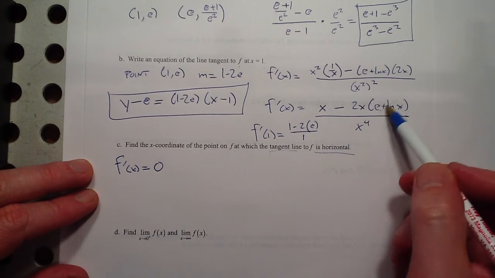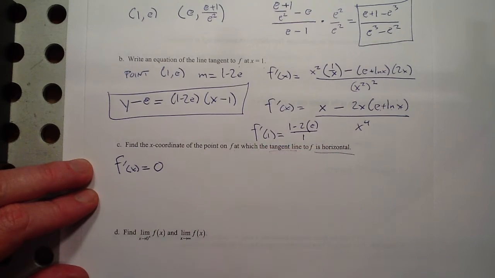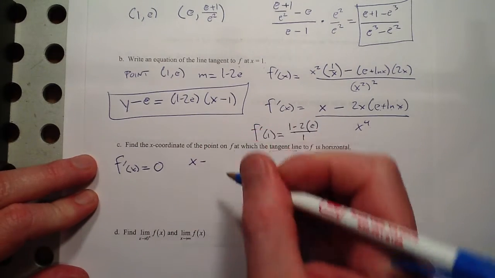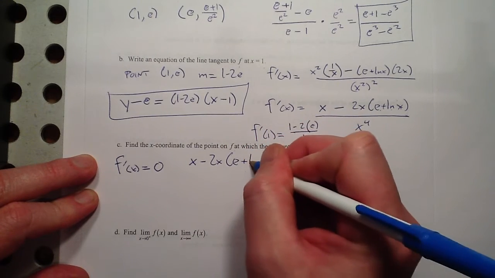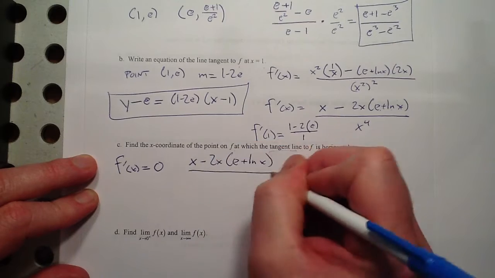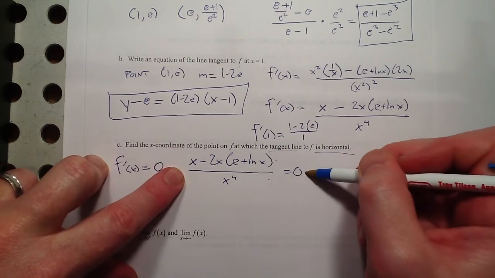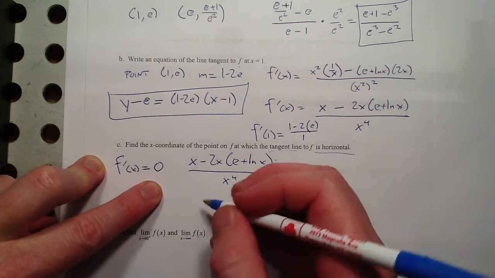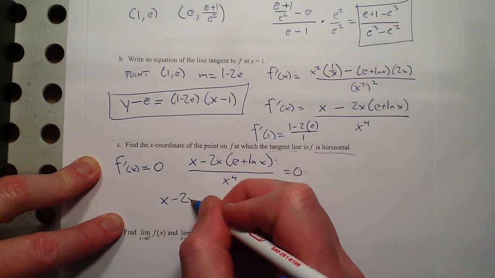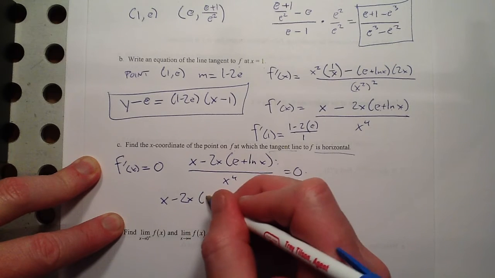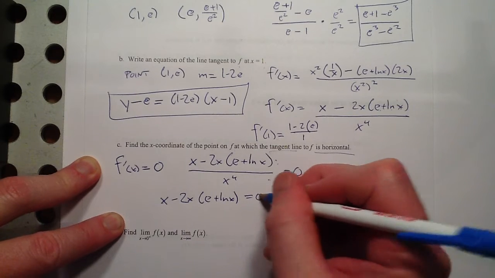Since it's a fraction, we can write out the whole thing if we want to: x minus 2x times e plus natural log of x, over x to the fourth, equals 0. Of course, the only way a fraction can be equal to 0 is if the top is equal to 0. That turns into x minus 2x times e plus natural log x equals 0.